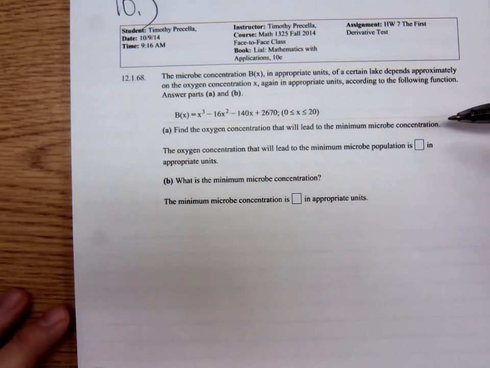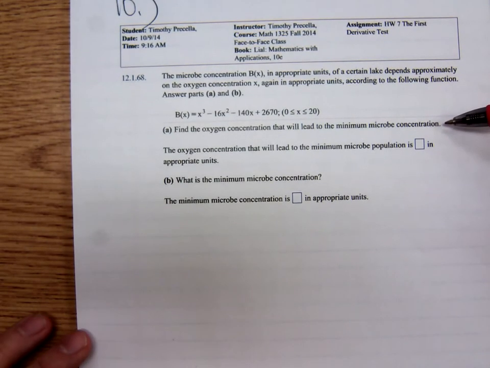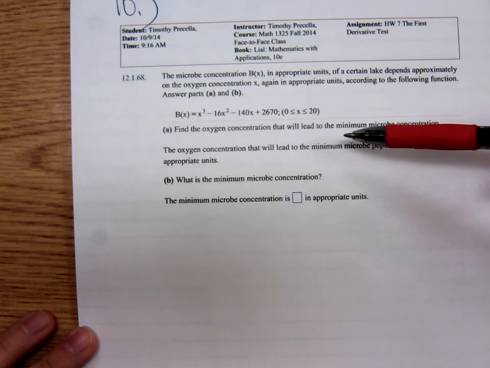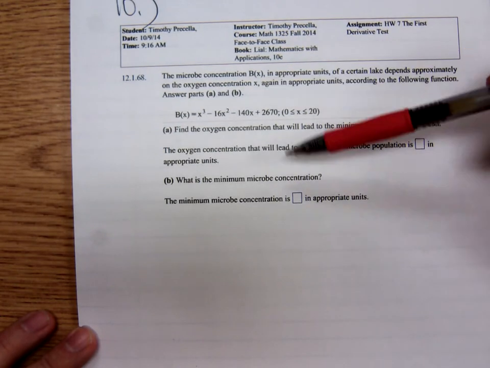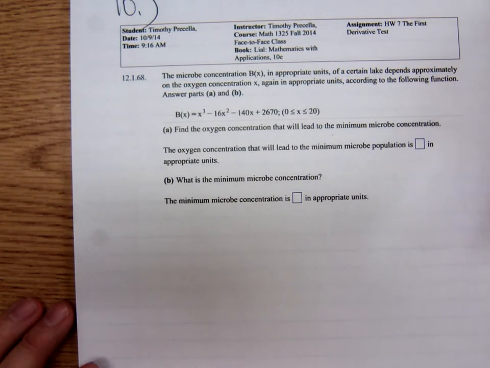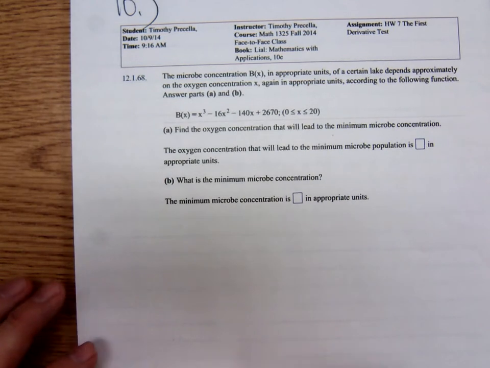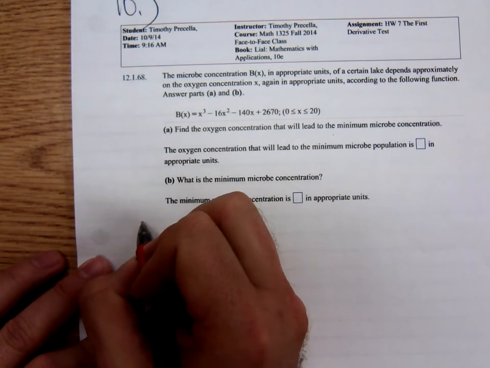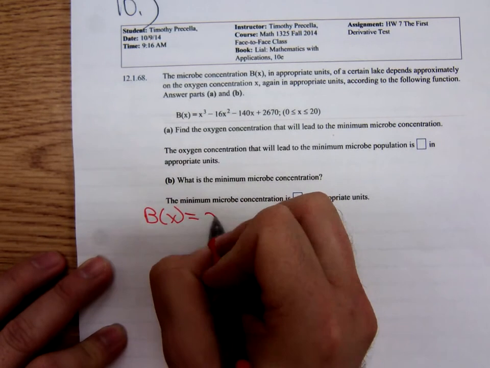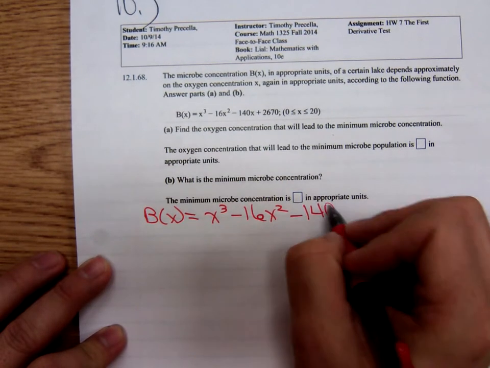So in part A, we're finding the X value that'll cause there to be a minimum microbe concentration. Part B, they want to know what is that microbe concentration. So in part A, you're finding X. In part B, you're going to have to plug that X value into the original function to find the microbe concentration. So here we go. Let's see, we have B of X. I'm going to recopy the original problem because that writing is mighty small.